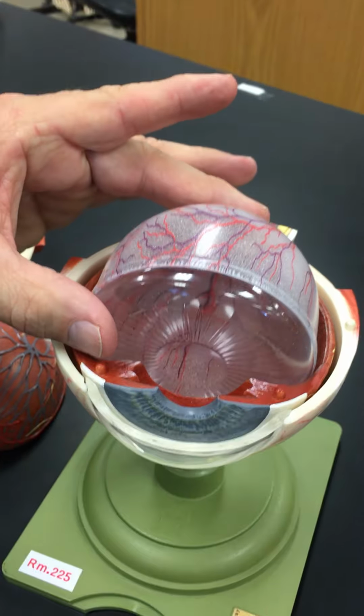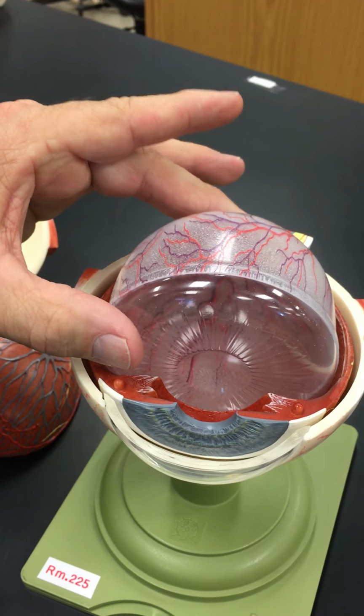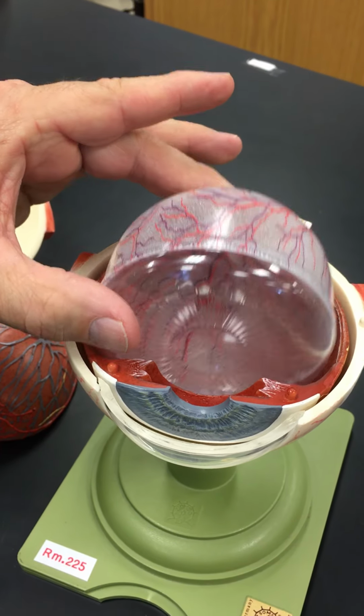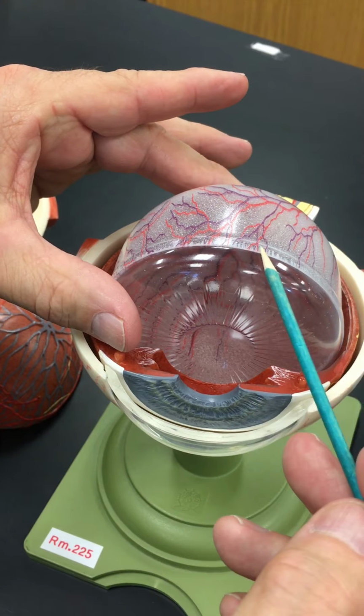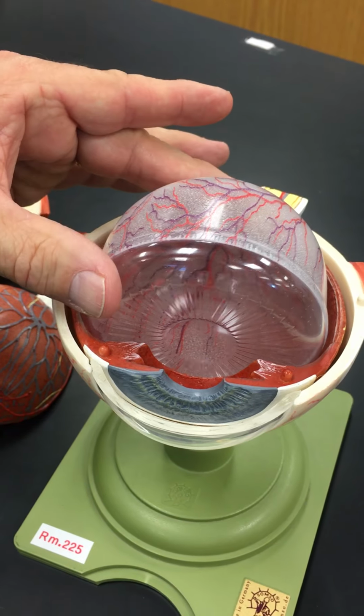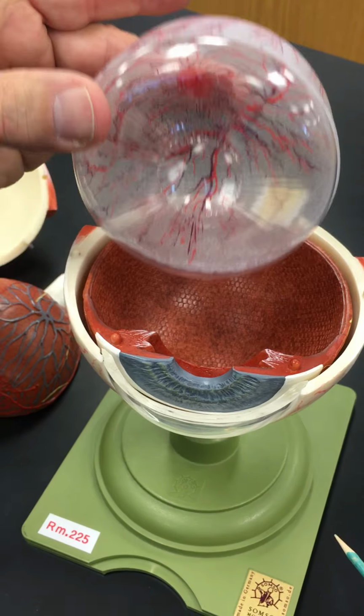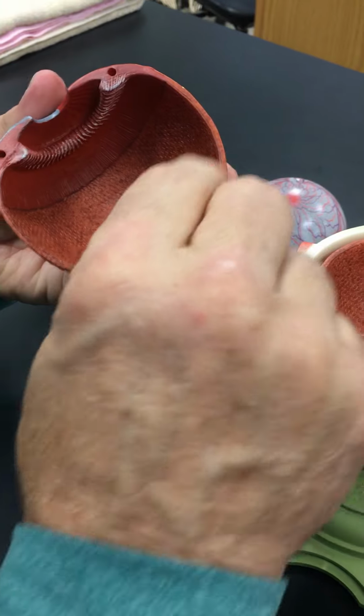This in the back represents the vitreous chamber, all right, or the posterior cavity, which is filled with vitreous humor, which is a much thicker fluid than the aqueous humor. Okay, and inside right here you can see the inner lining here. This all represents the retina in here.